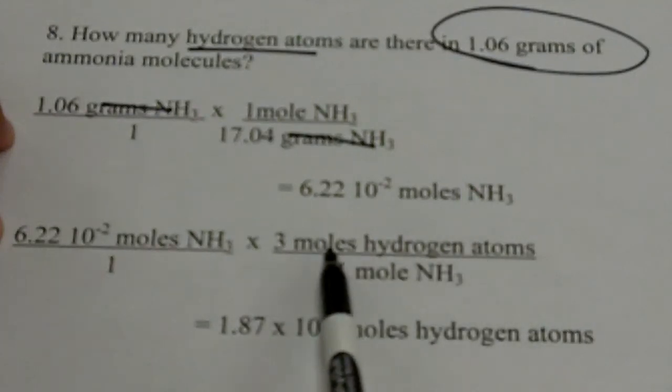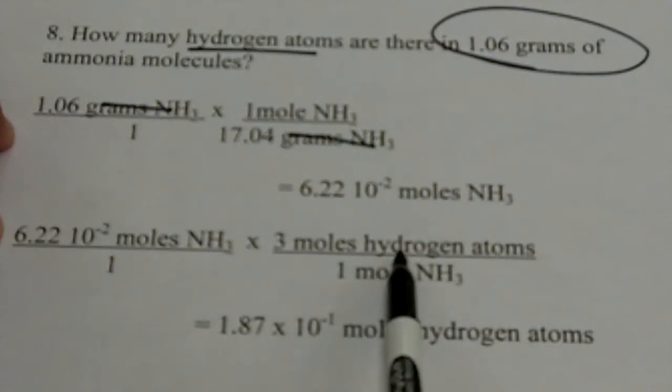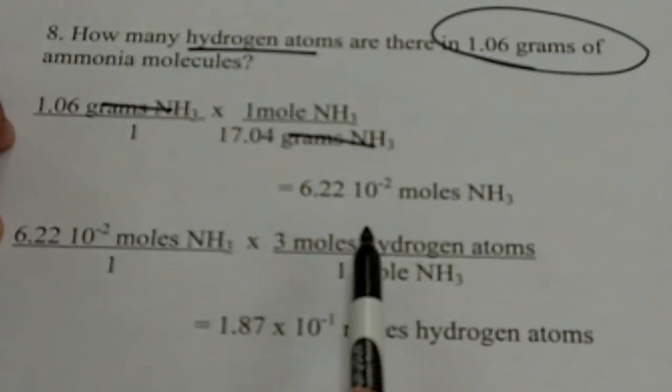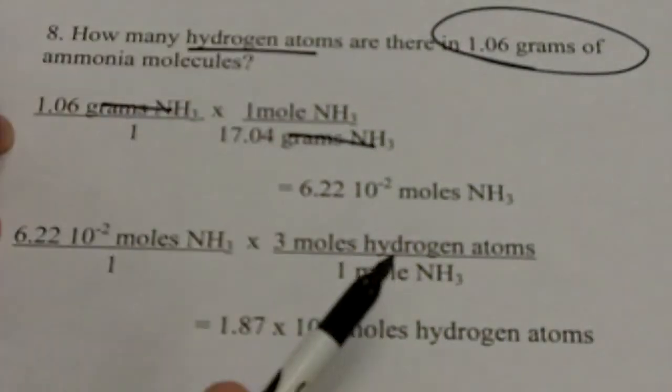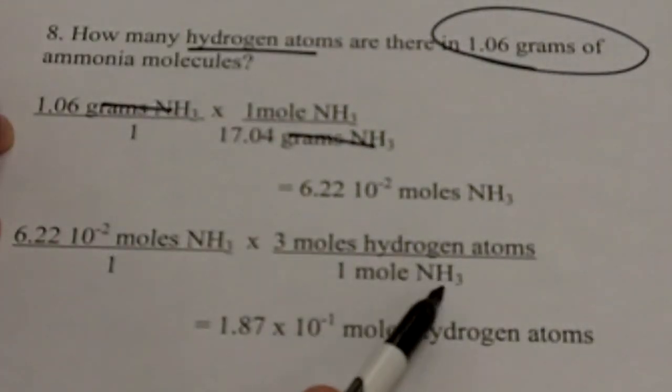Now I need to make a special conversion. I have to go from units of ammonia to units of hydrogen. How many moles of hydrogen are contained in 1 mole of ammonia? Now this is a conceptual problem right here. If I were to ask you how many headlights does an automobile have, you would say 2. And then if I were to ask you if you had a mole of automobiles, how many moles of headlights would you have, and you would say 2.